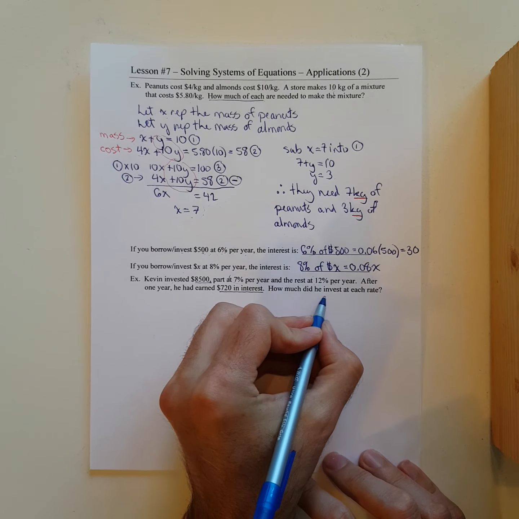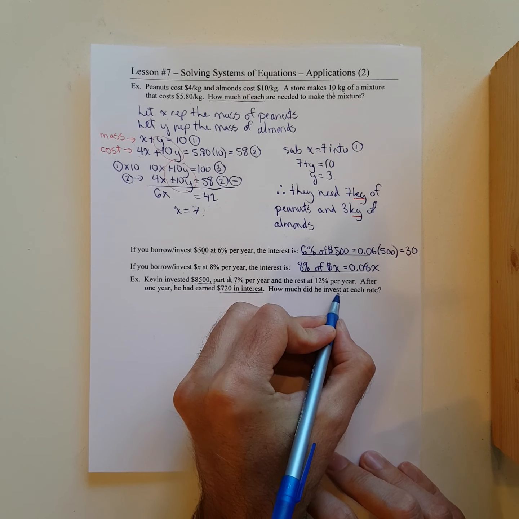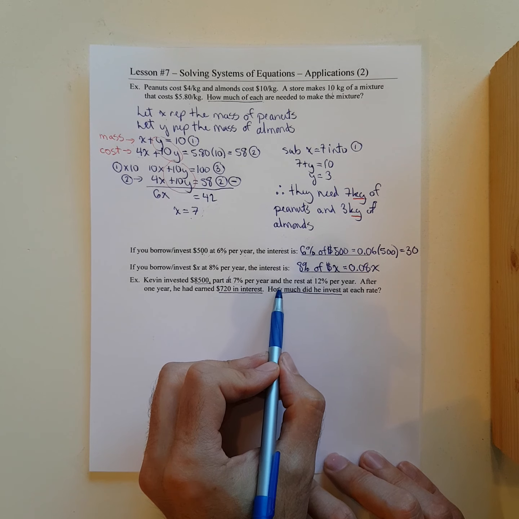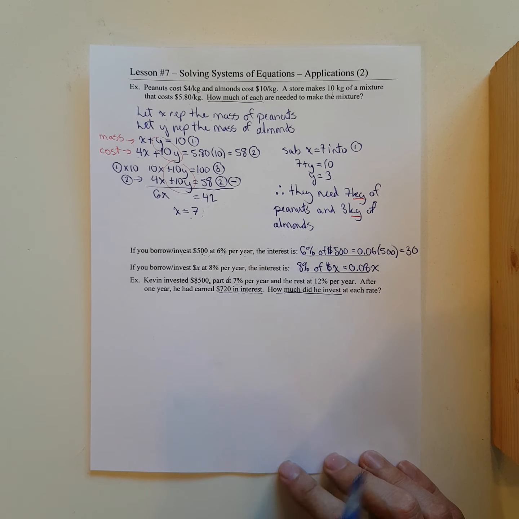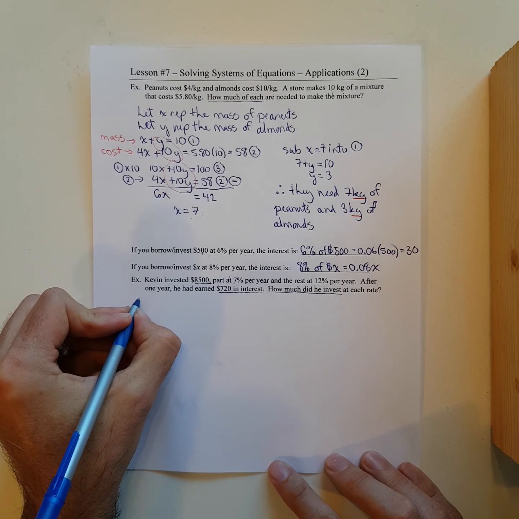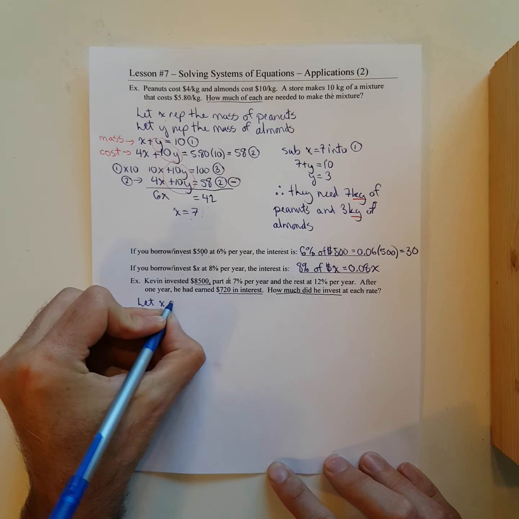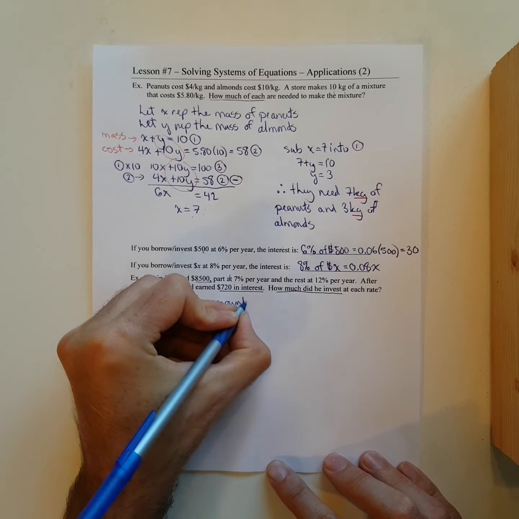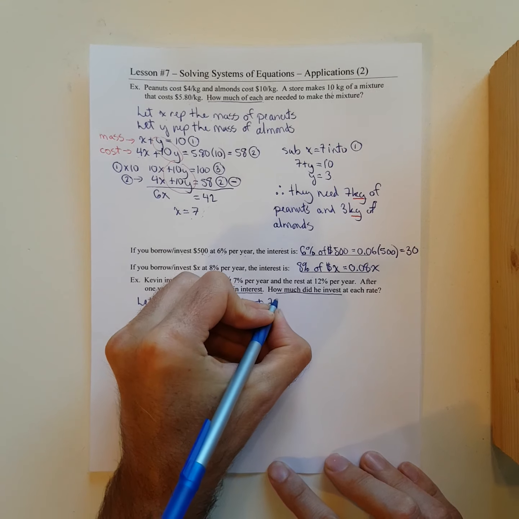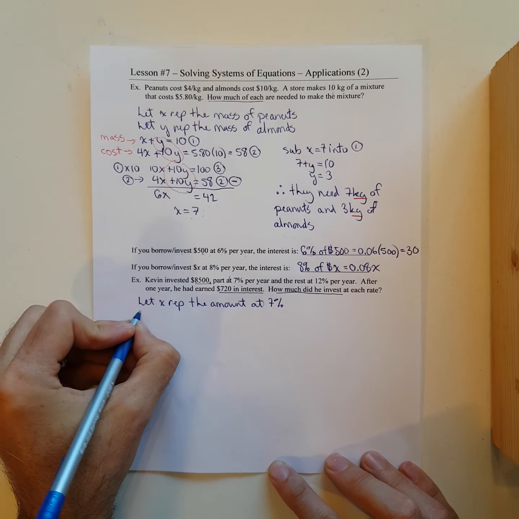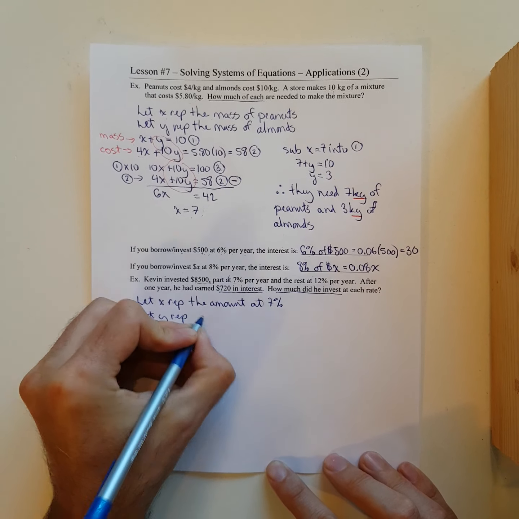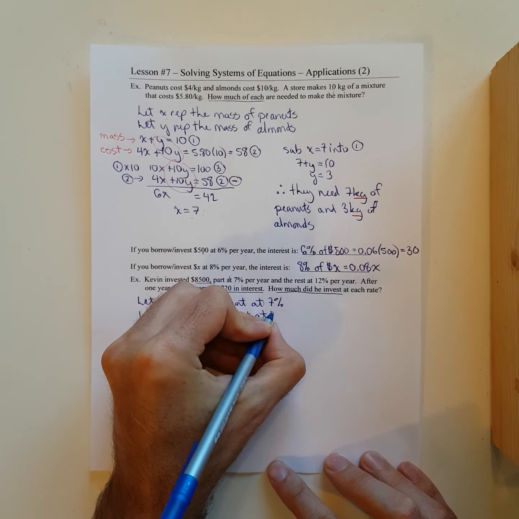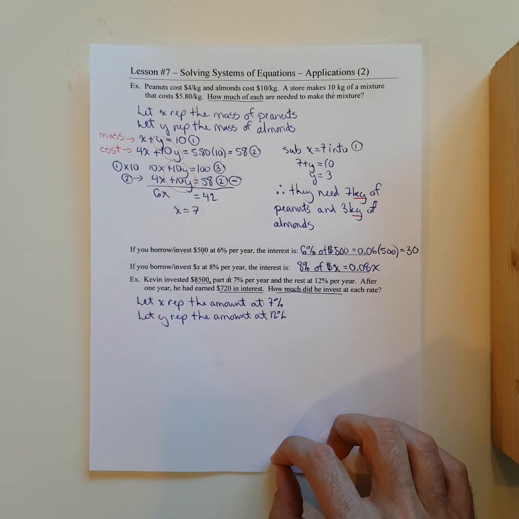Again, like our other word problems, if we start with our let statements, focus on the end of the question. I know there's a lot of numbers and a lot going on here, but if we break this into pieces, then we can just focus on this last part. It says, how much did he invest at each rate? So there are our let statements. Let x represent the amount at 7%. How much do you invest at 7%? And let y represent the amount at 12%. So there's those two amounts.